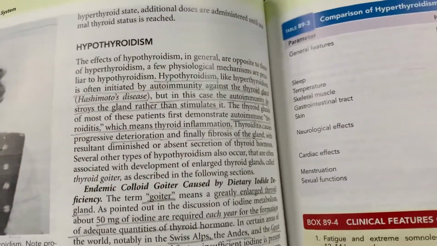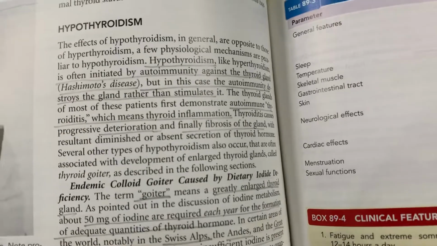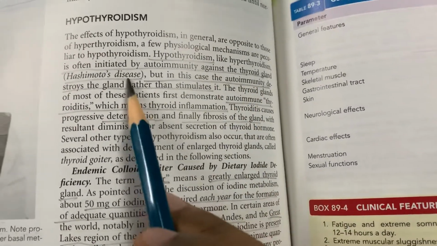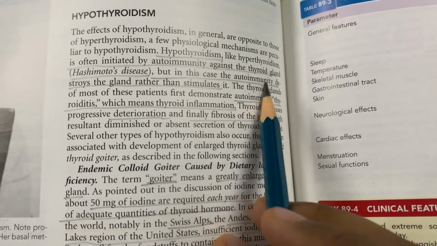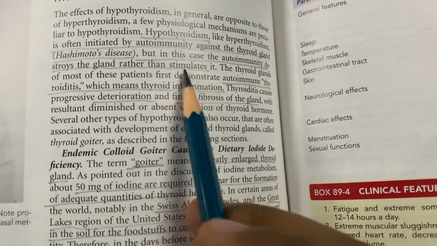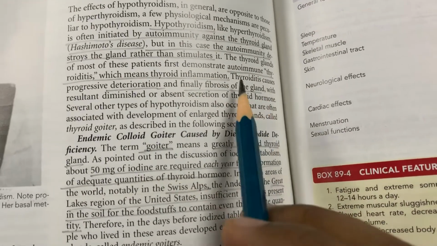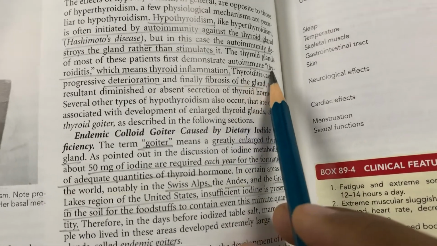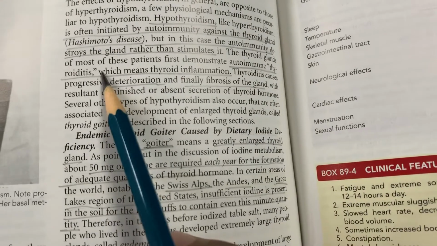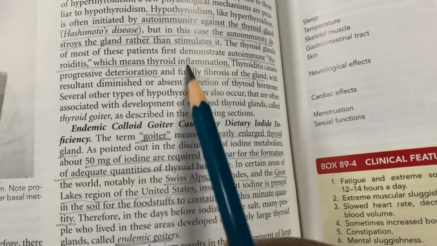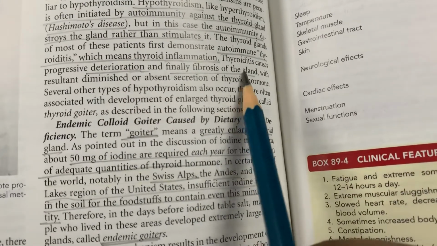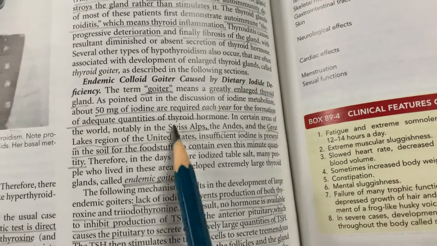And we also have hypothyroidism, which is often initiated by autoimmunity, such as Hashimoto's disease, but in this case the autoimmunity destroys the gland rather than stimulates it. So the thyroid gland of most patients first demonstrates autoimmune thyroiditis. Itis means inflammation, so this is thyroid inflammation. It causes progressive deterioration and finally fibrosis of the gland.